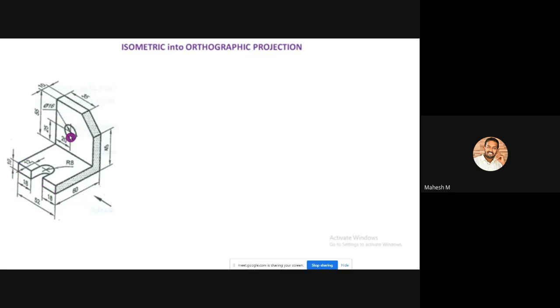Where do you have to draw this left side view, on the right side of the front view or the left side of the front view? Left, sir. If you want to draw the left side view, as per first angle projection, we have to draw the left side view on the right side of the front view. So it has to be drawn on the opposite side. Did you forget? Now where do we have to draw the top view?